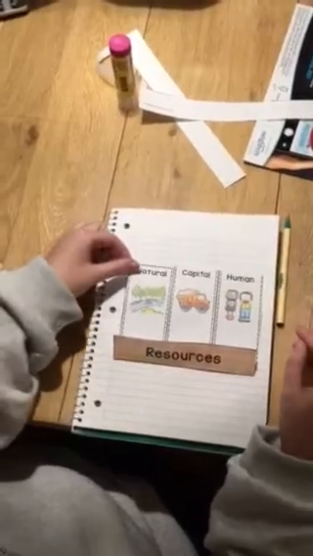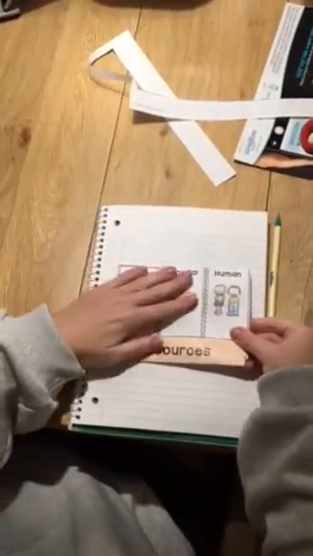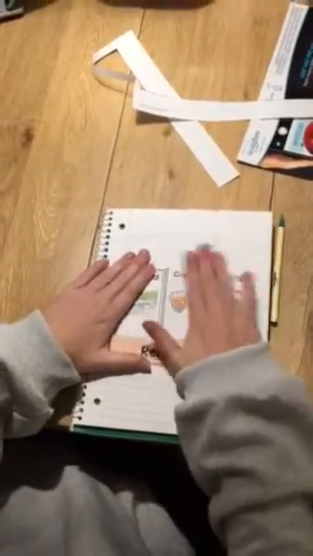Now, we need to take our glue stick and glue this down in our interactive notebook. So we are only going to put glue on this part of our piece of paper so this can open and our flaps can open. So only put glue on the square of our piece of paper. So I'm gonna take my glue stick, put some glue on it. Then we're gonna glue it into our interactive notebook.